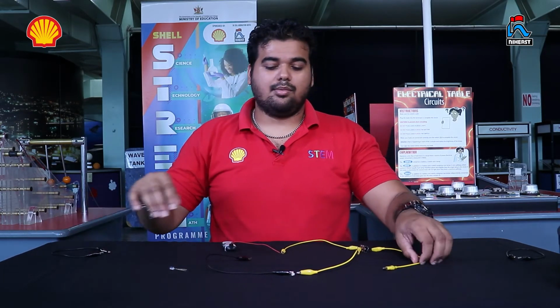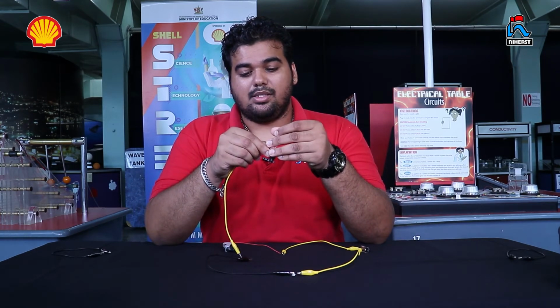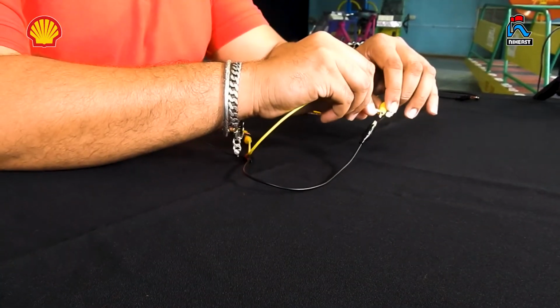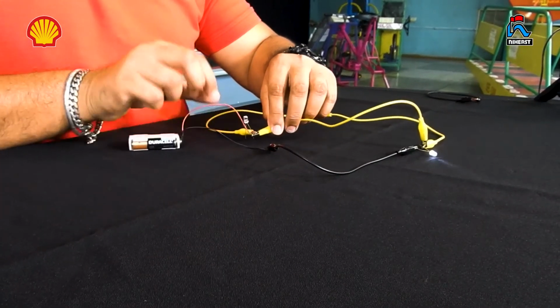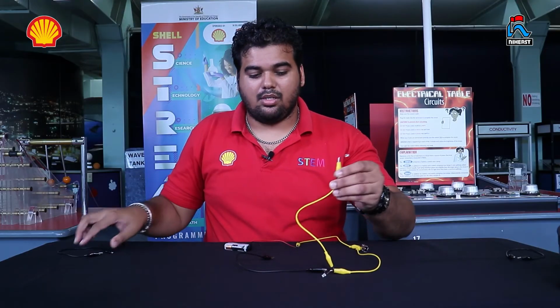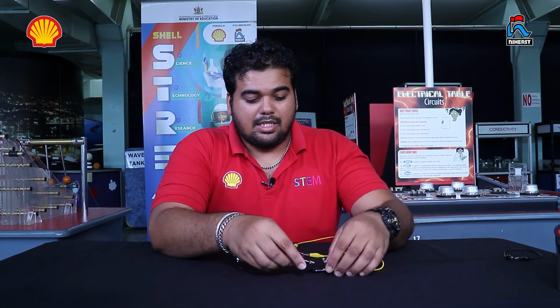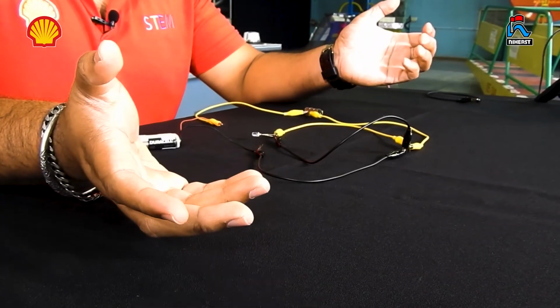Let me make the parallel parts. So I have my other bulb here. I'll connect this light here and I'll connect it to this end. And next, I'm shorting the circuit right now. Nice. Next, I'll connect the negative end to the negative end of this bulb. So there I have it, the two common points where circuits are joined. And let me put on the circuit and let's see what happens.